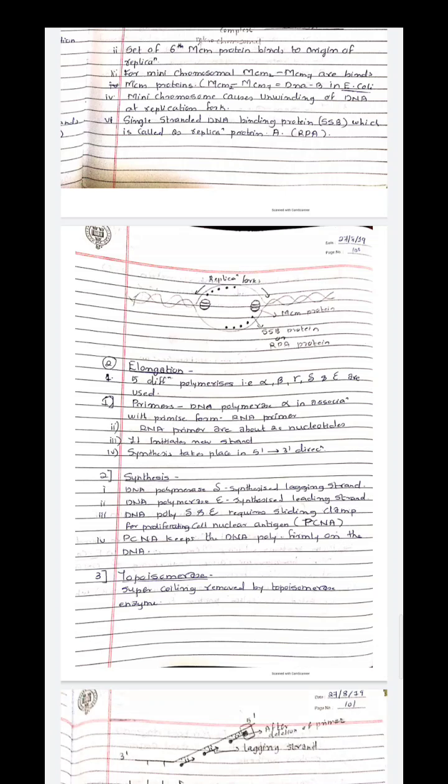First there is the addition of MCM proteins, the minichromosomal proteins, and these proteins separate the two DNA strands. Then there is the addition of SSB proteins or replication protein A. These proteins keep the two strands separate. This is the initiation stage.